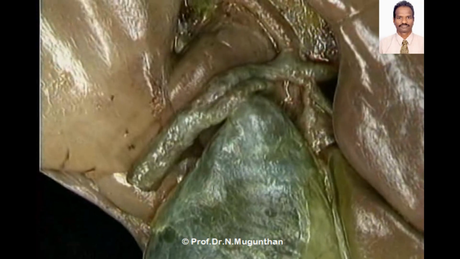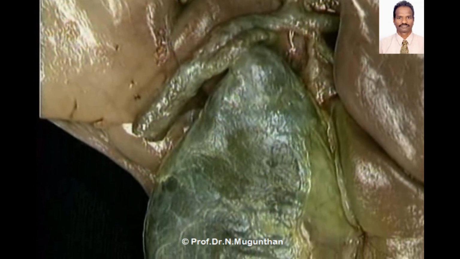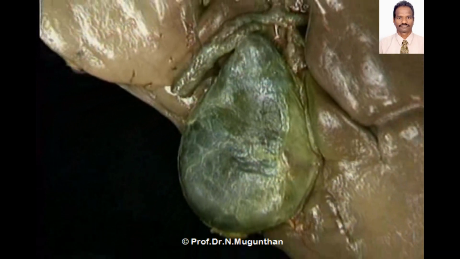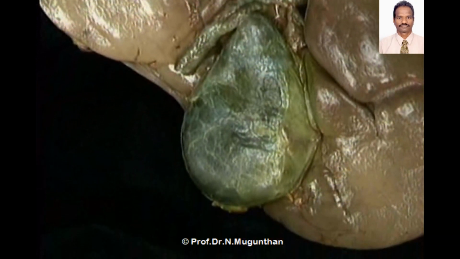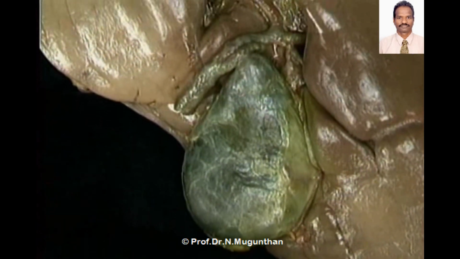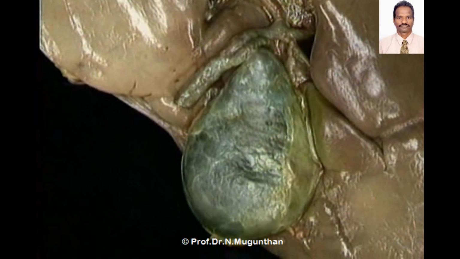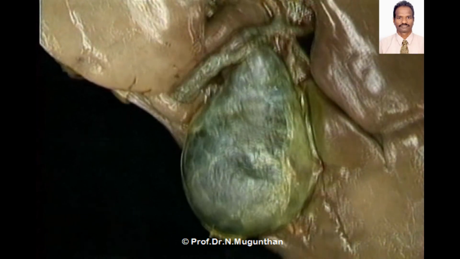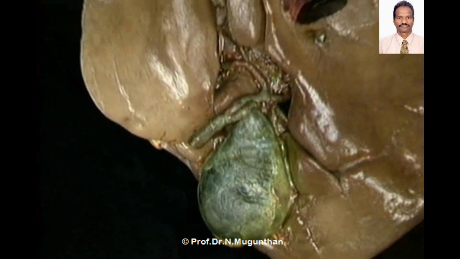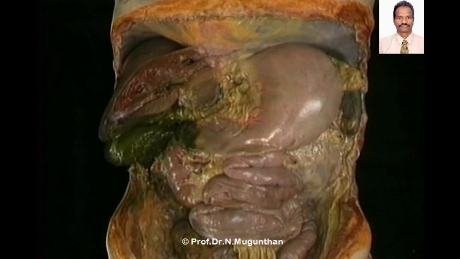Look at the parts of the gallbladder. The part of the gallbladder which is projecting beyond the inferior margin of the liver is the fundus, the remaining portion is the body, and close to the cystic duct is the neck of the gallbladder. The inferior surface is covered with visceral peritoneum, and the deep surface is not covered with peritoneum.